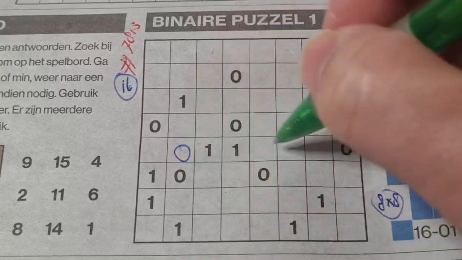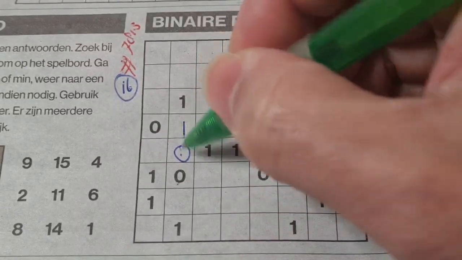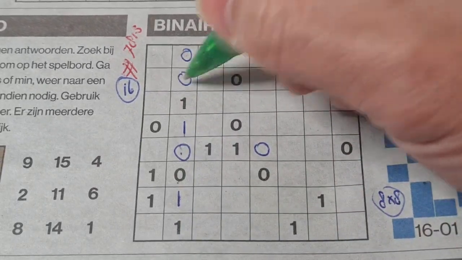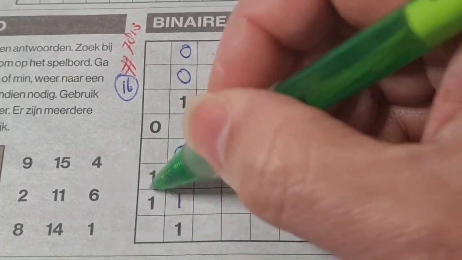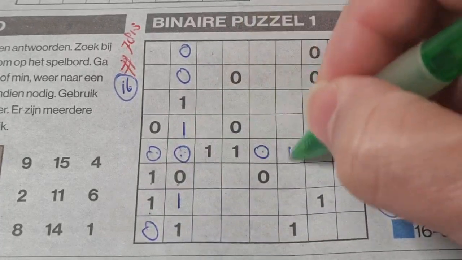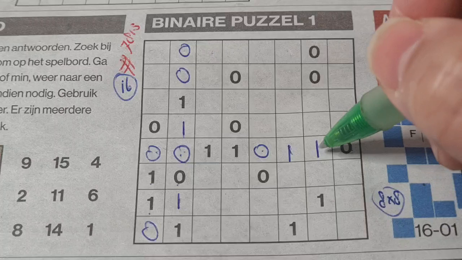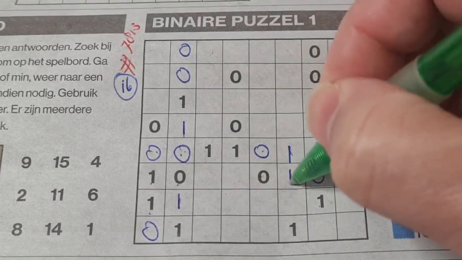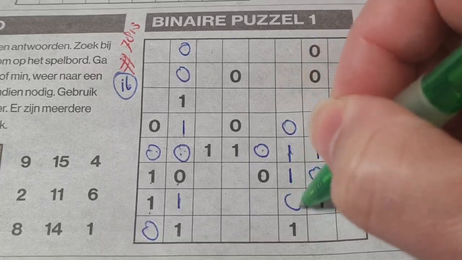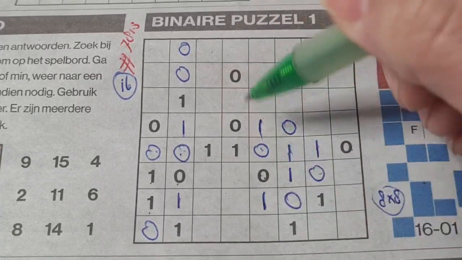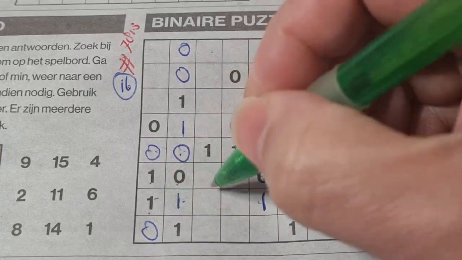Double 1, here no, there no. Double O, here 1, there 1. 4 ones we have here, so the rest are O's. Double 1, here no, there no. 4 O's we have here, so the rest are 1s. Between the 1s comes an O. Between the O's comes an 1. Double 1, here no, there no. Double O, here 1, there 1. 4 ones we have here, so the rest are O's.